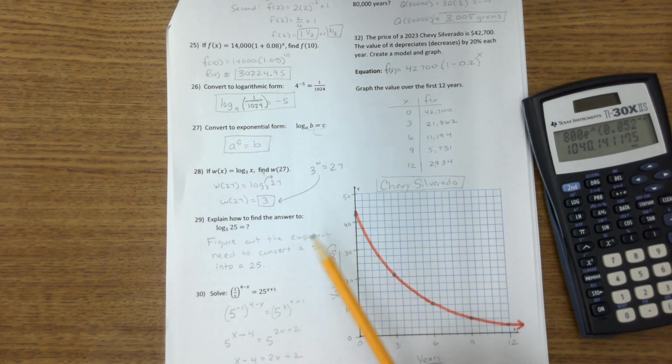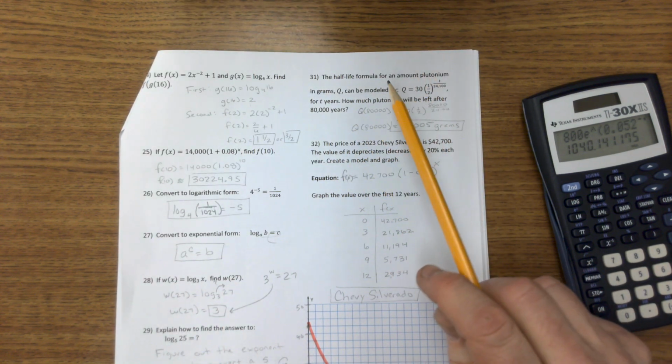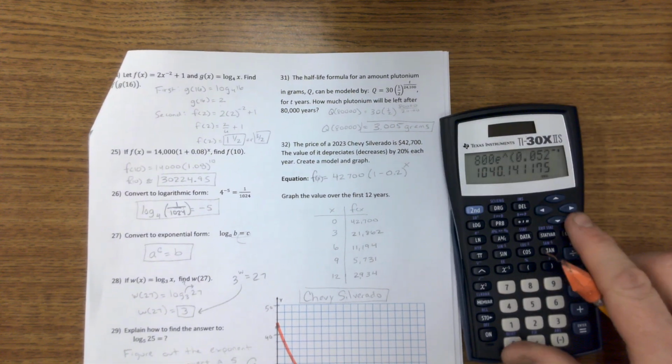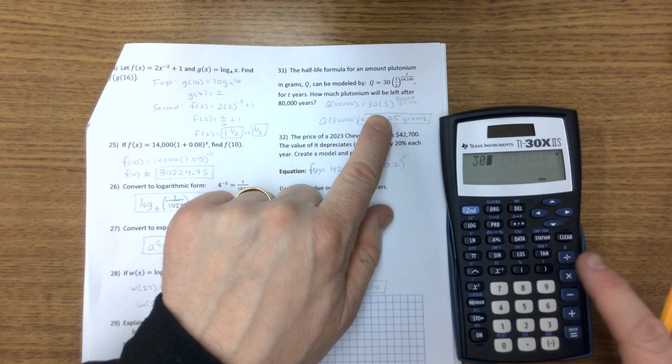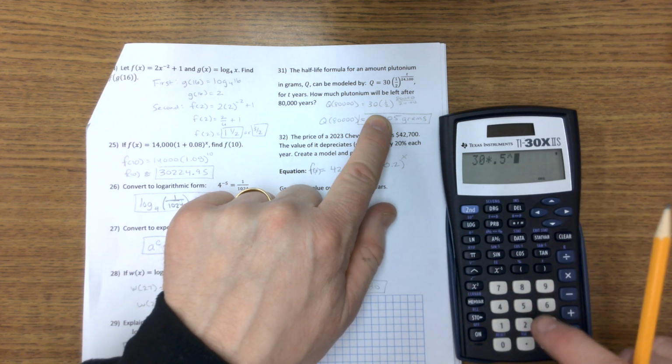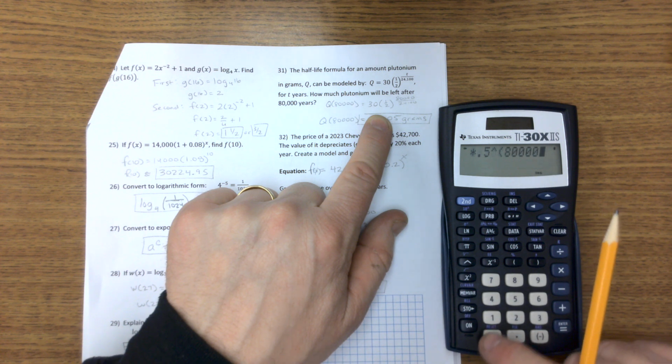29, figure out the exponent needed to convert a 5 into a 25. On this one, you get the same bases and then use the power to power rule. 31, we have an equation, and here's one where the calculator messes you up a lot. If we're going to put in 30 times 0.5 raised to a power, right here's where you need to make sure you put that in there.